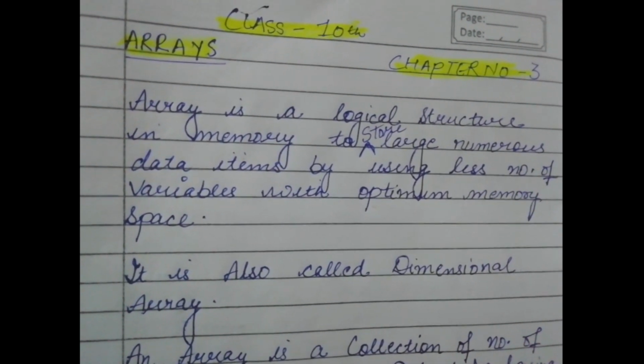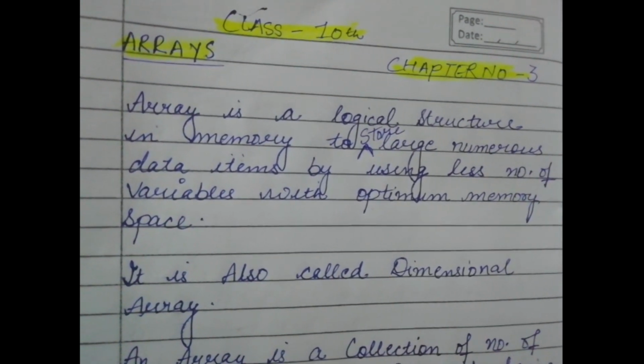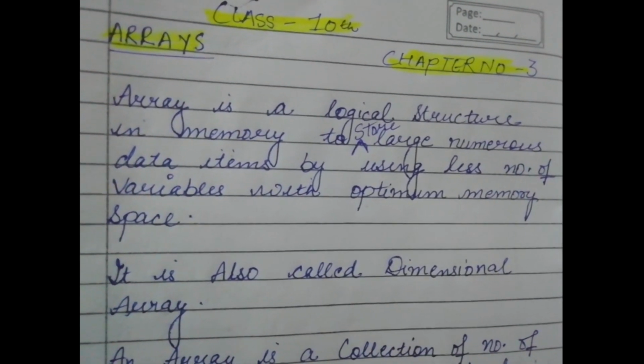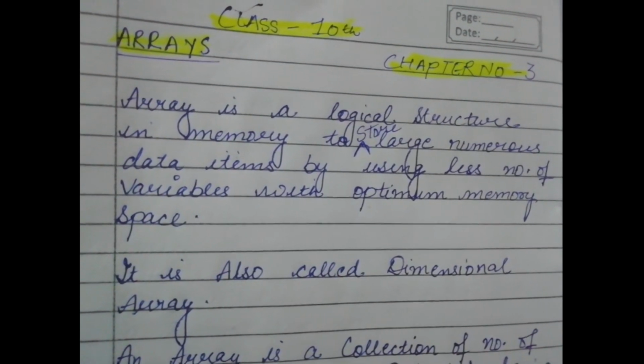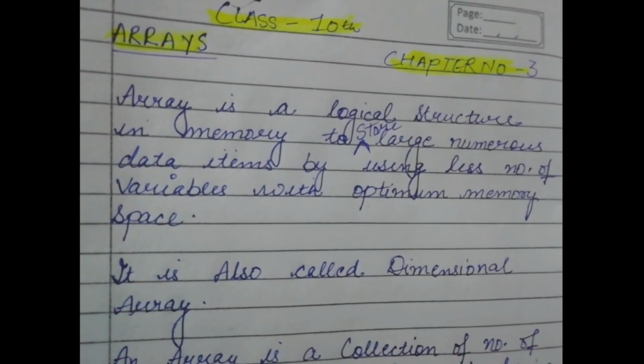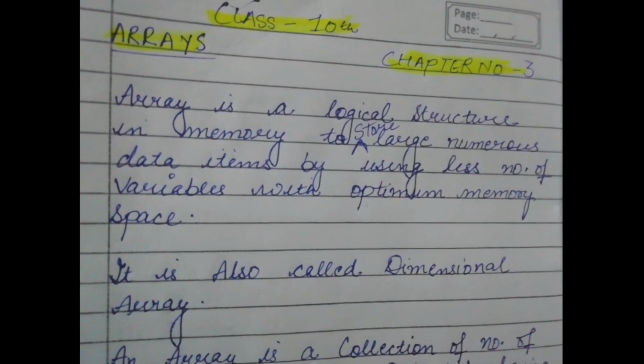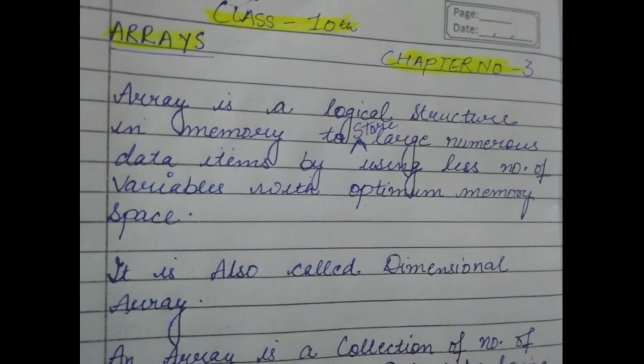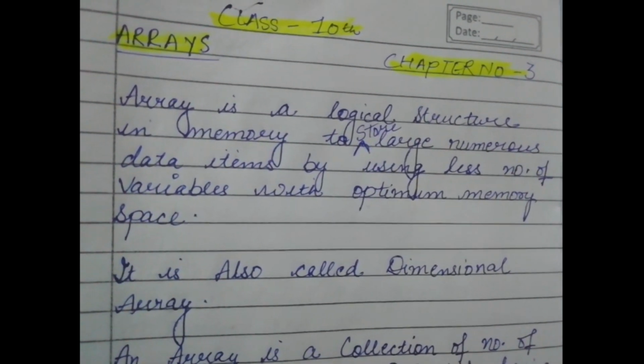So today we are going to start our chapter number 3, arrays. So let's start. Array is a logical structure in memory to store large number of data items by using less number of variables with optimum memory space.